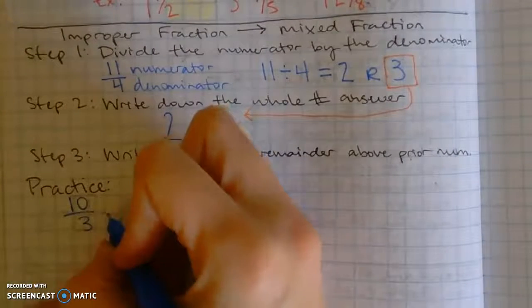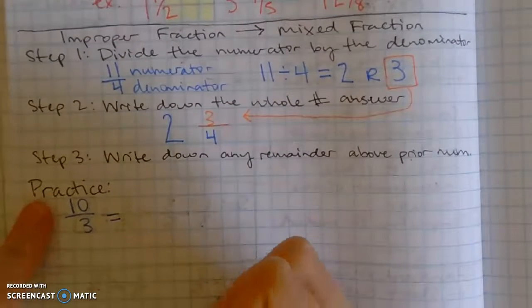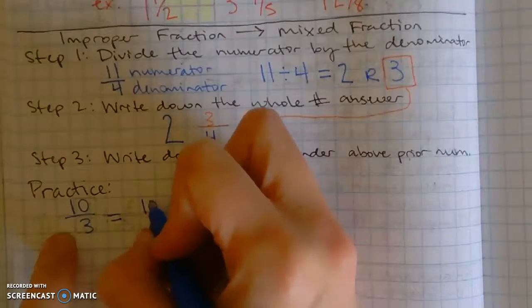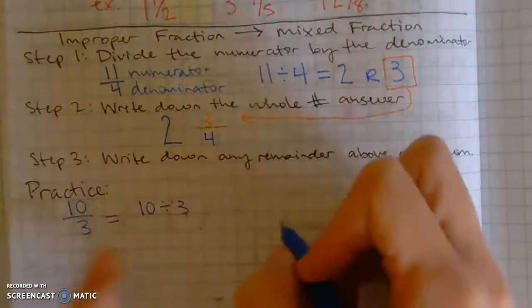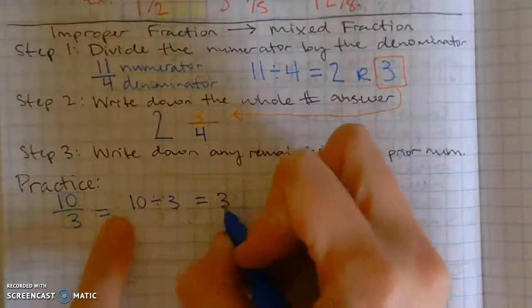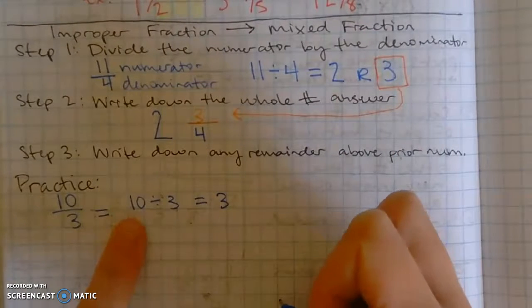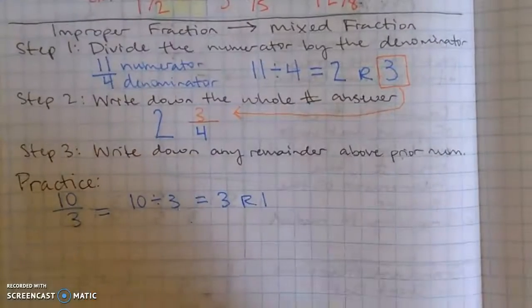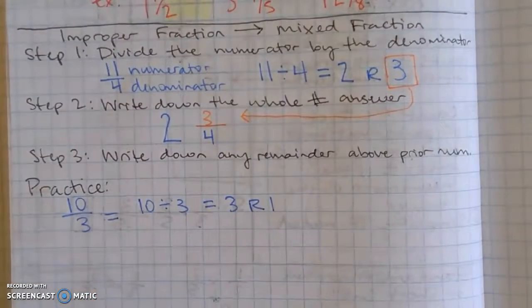So I know my first step is I'm going to have to divide 10 by 3. So 10 divided by 3. Well, I know that 3 goes into 10 3 times, and that gets me 9, and then 10 minus 9 is 1, so I'm going to end up with 3 remainder 1, okay?